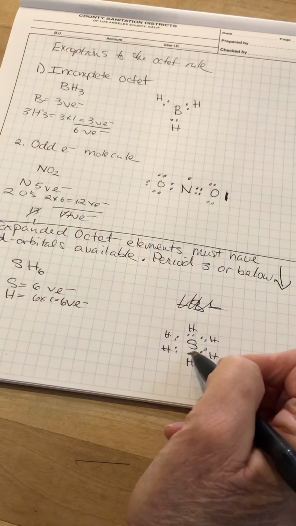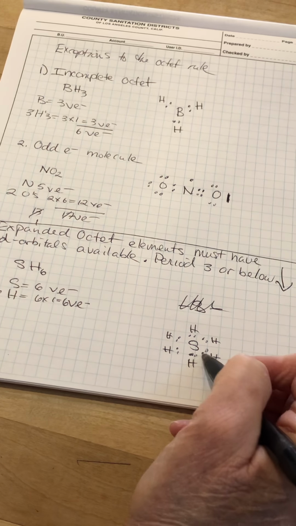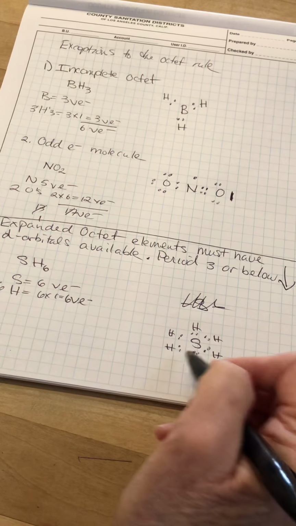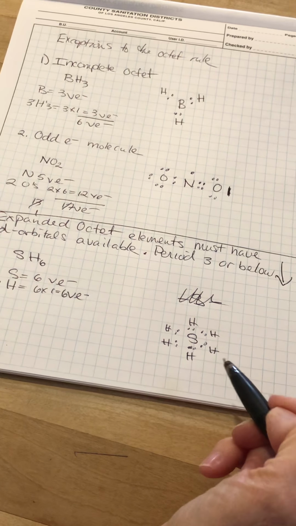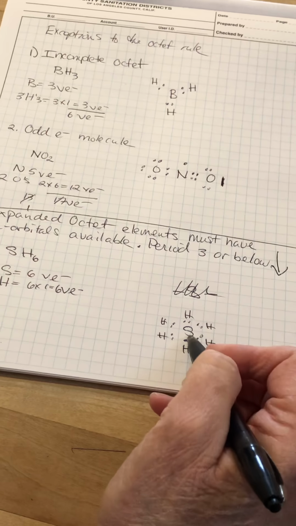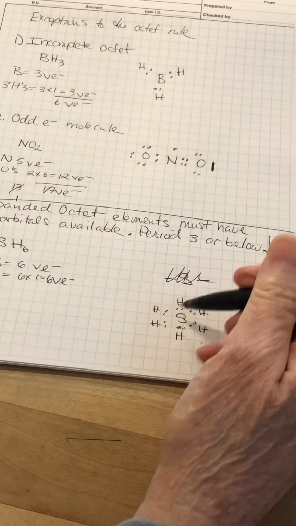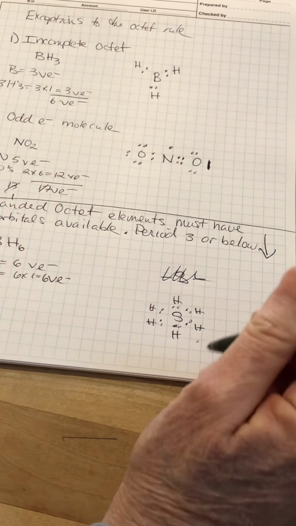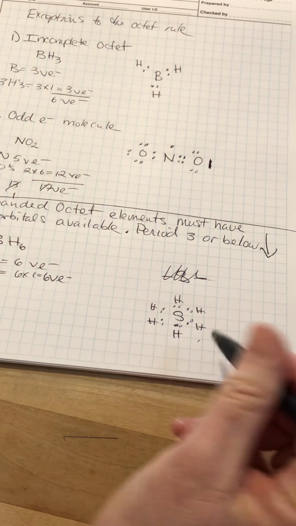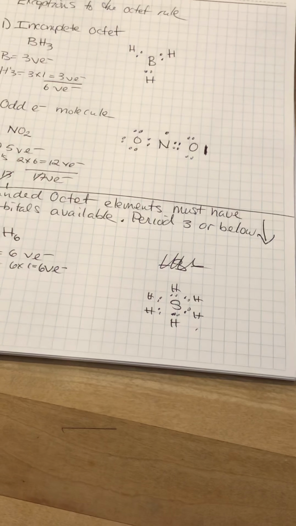Sulfur, which is in period 3, is surrounded by 2, 4, 6, 8, 10, 12 electrons, and each hydrogen has its 2 electrons that it's happy with. Sulfur is in period 3, so anything in period 3 or lower can do that. Those are the 3 you need to remember. Good luck with that.